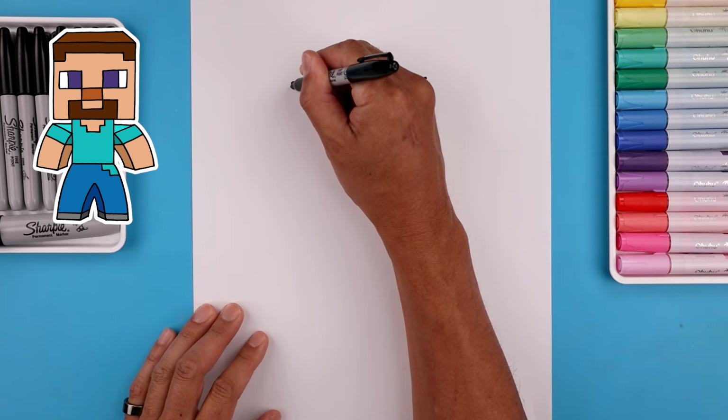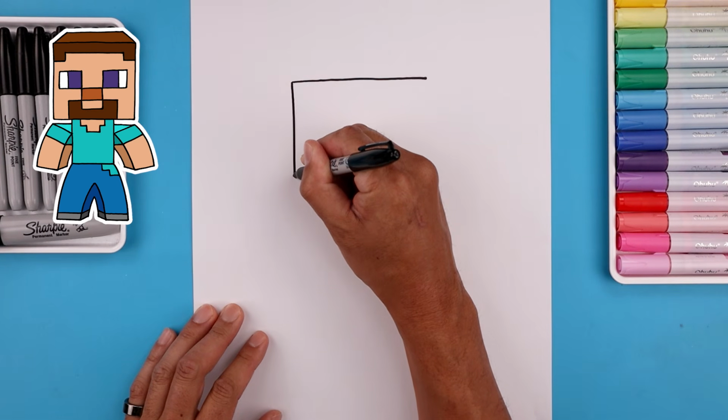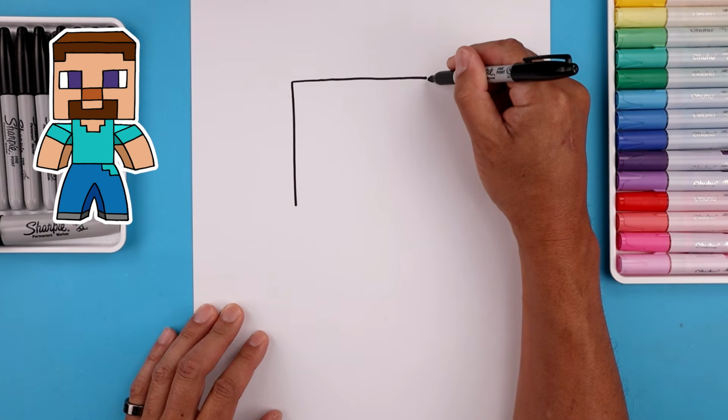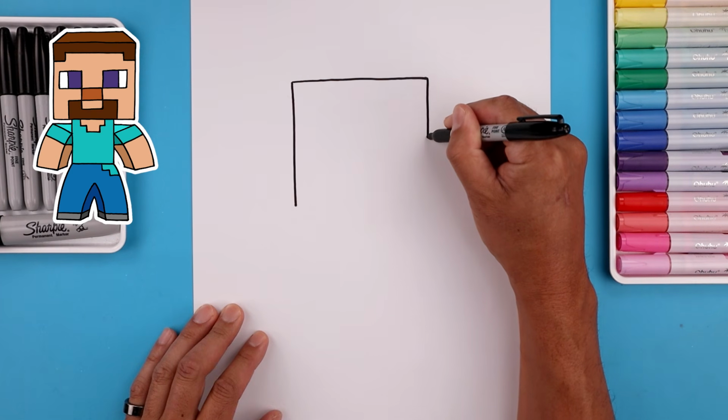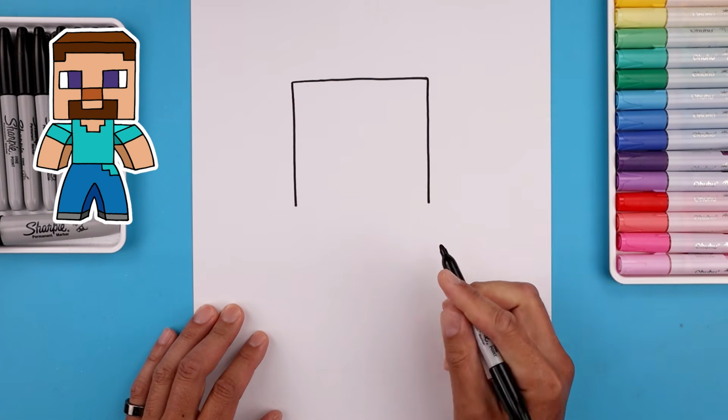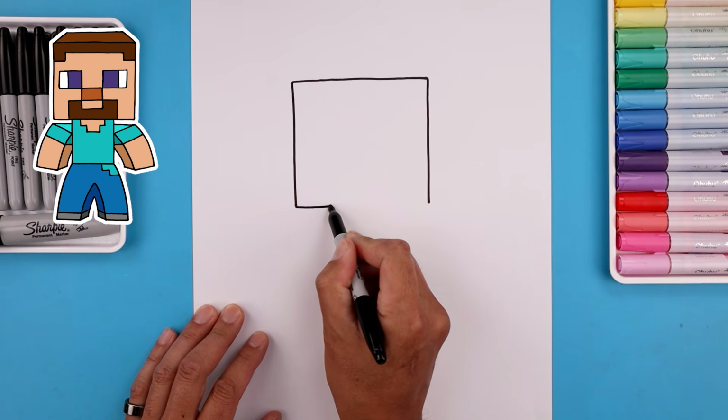So let's start back on the left, coming all the way down towards the bottom. Let's go to the right side and come down towards the same height. And we'll close off the bottom with a straight line.